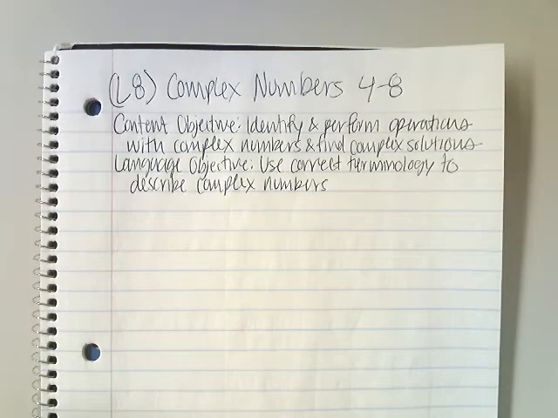Okay, so today's lesson is lesson 8 and it's on complex numbers, which is section 4.8 in your book. Our content objective is to identify and perform operations with complex numbers and find complex solutions. And our language objective is to use the correct terminology to describe complex numbers.